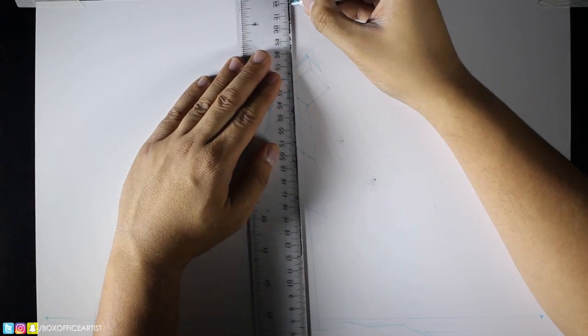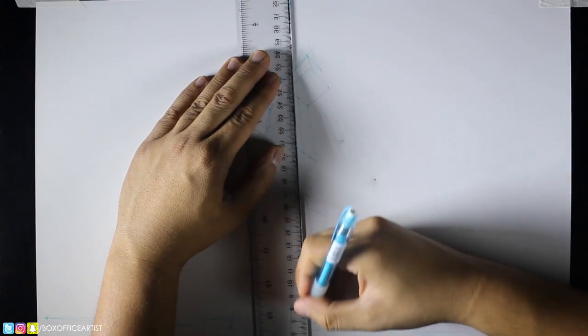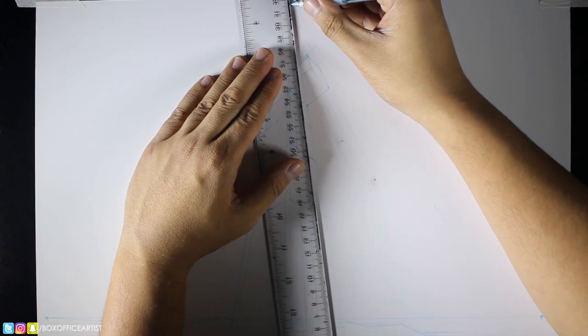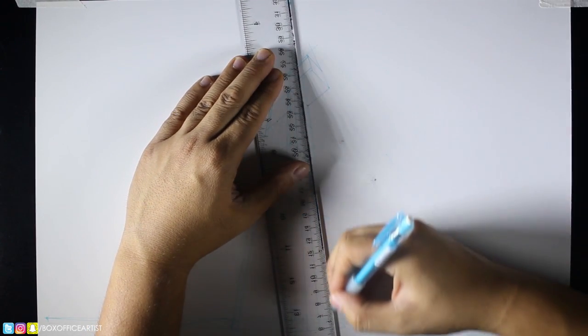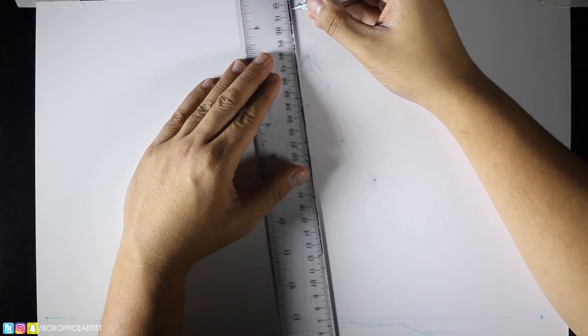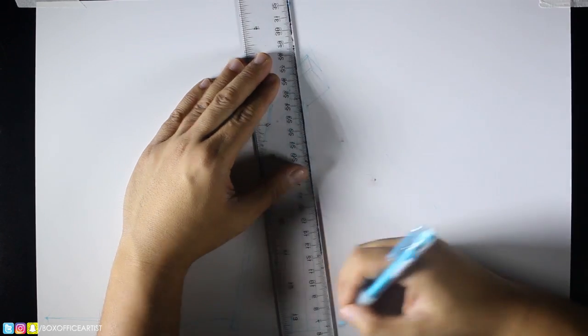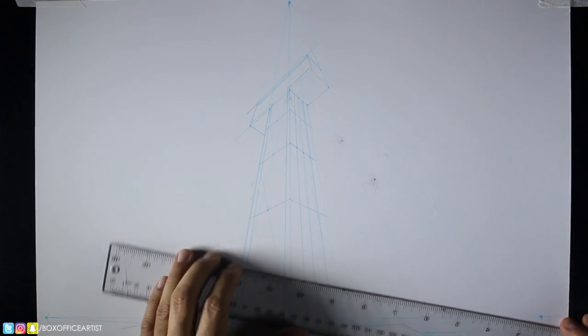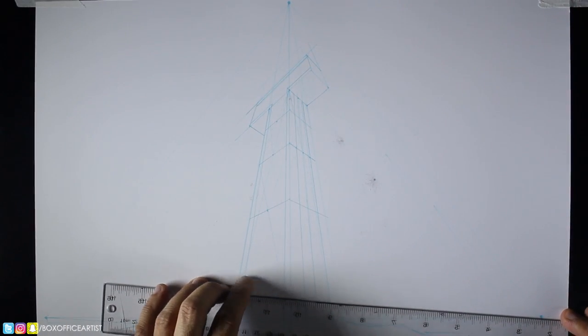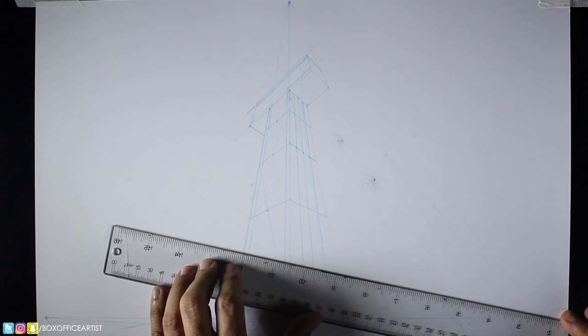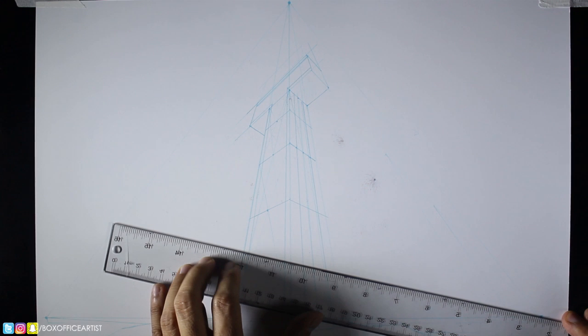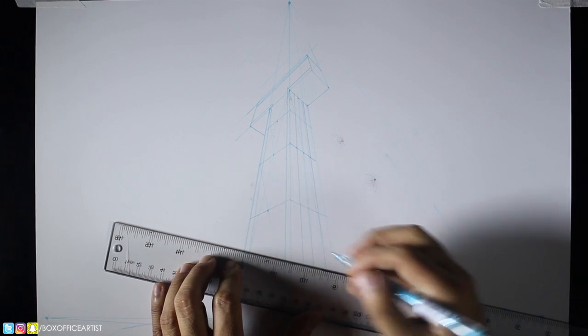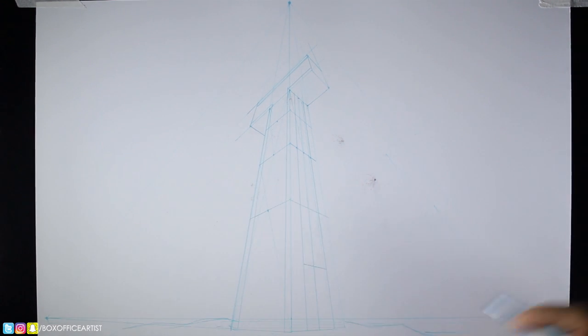Then I'll go back up to my zenith, draw a line like this, and draw a line like this. Might add one more just to indent this window. And then I'm actually going to stop these windows roughly around maybe here. Maybe here. There you go.